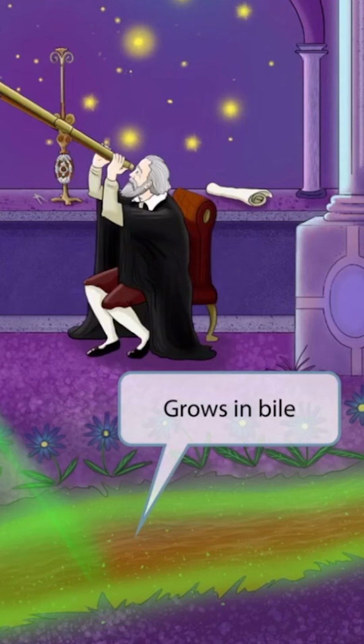Okay, let's return to the image. Notice that now we've shown the river turning slightly green. This is because as the green gamma rays reach the river, they cause the river to turn green. The green part of the river in the image is a symbol for bile. The fact that there are a bunch of flowers growing right next to the green river should help you remember that Streptococcus gallolyticus grows in bile.